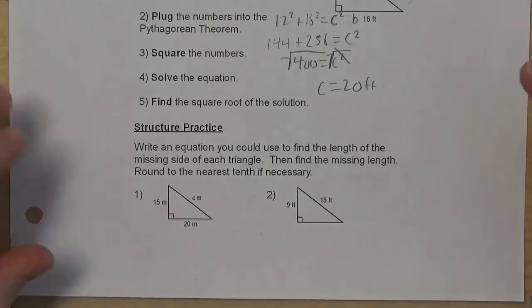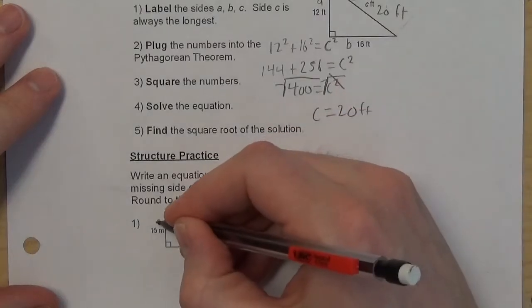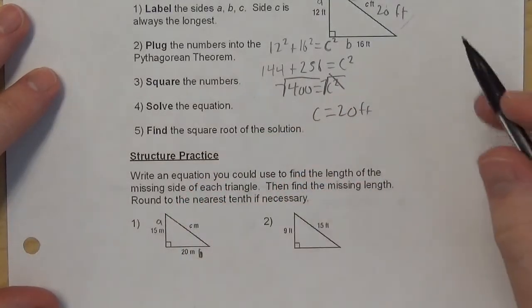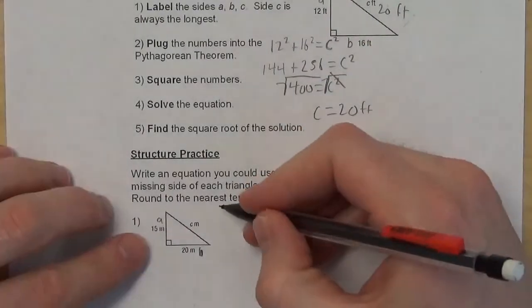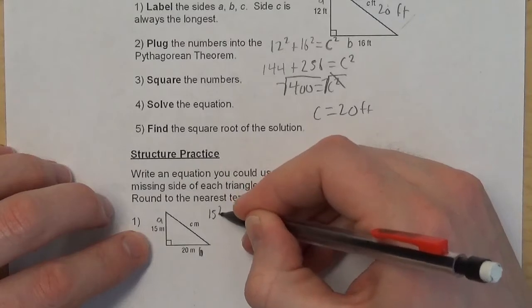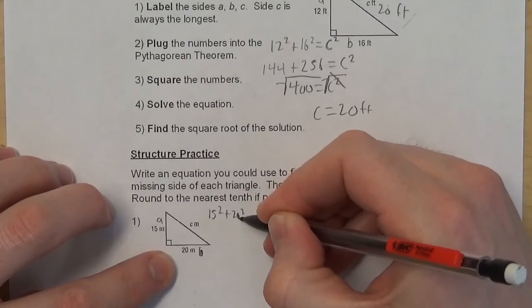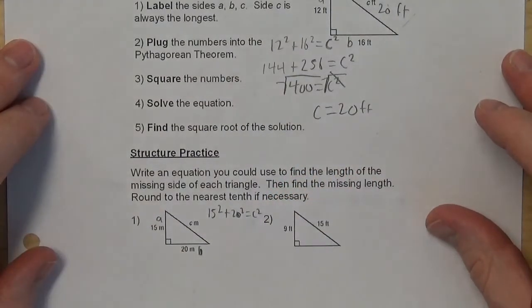So step number 1, make sure the sides are labeled correctly here. So I'm going to label this side A, this side B, and side C is missing there. Step number 2, plug the numbers into the Pythagorean Theorem. So for A, I've got 15 squared. For B, I've got 20 squared. And C is unknown. Step number 3, square the numbers.